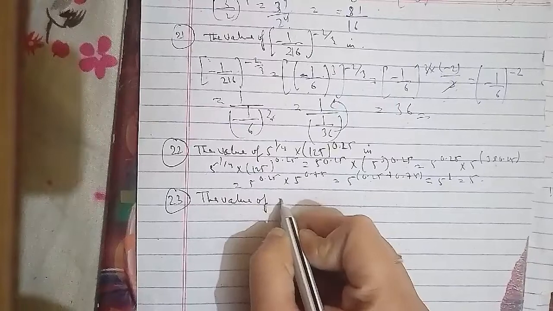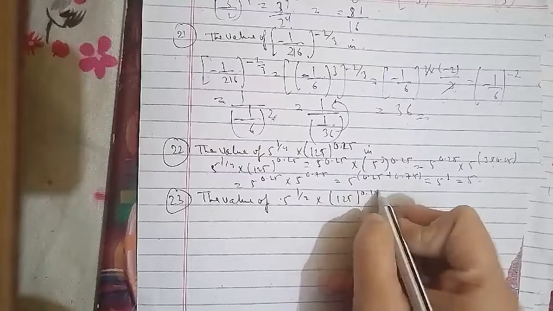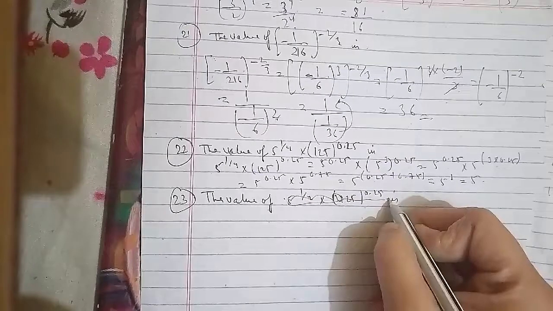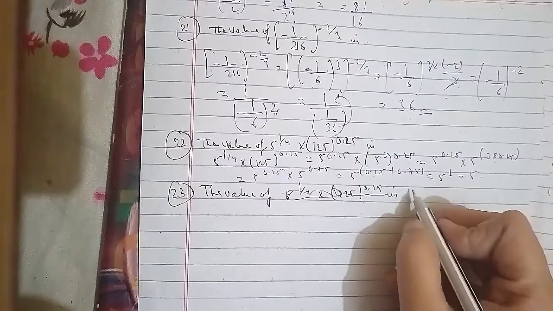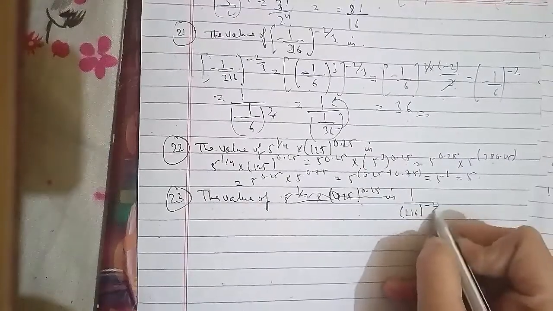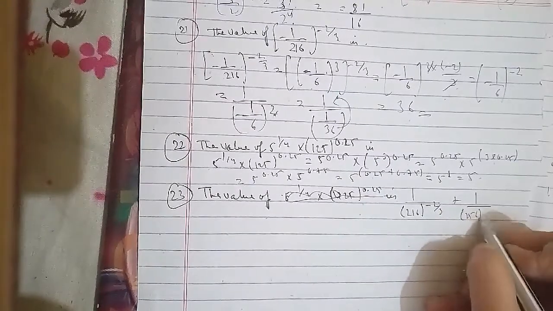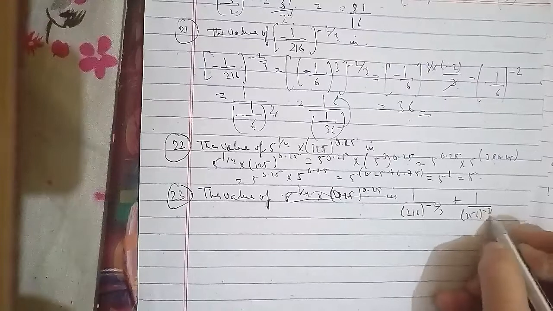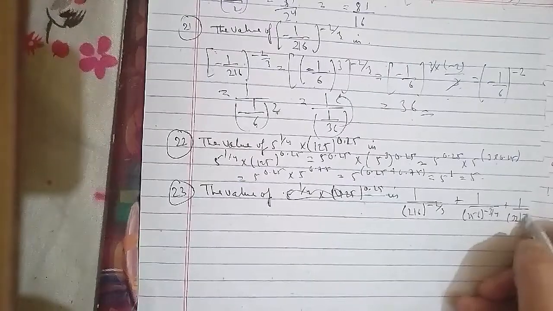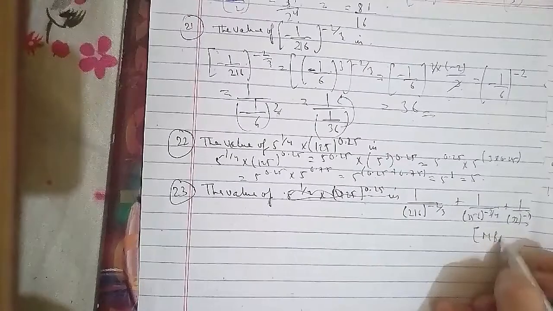So the value of (1/216)^(-2/3) + (1/256)^(-3/4) + (1/32)^(-1/5). This question has been asked in your MBA examination paper, and that has been important. The options for the same are 102, 105, 107 and 109. So we'll go ahead and find the solution for the same.